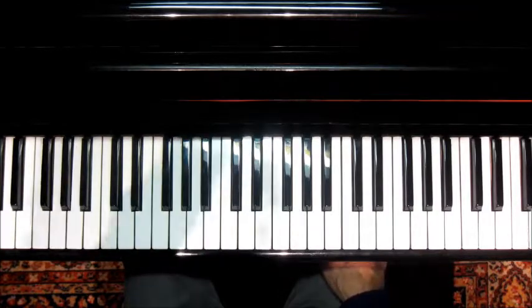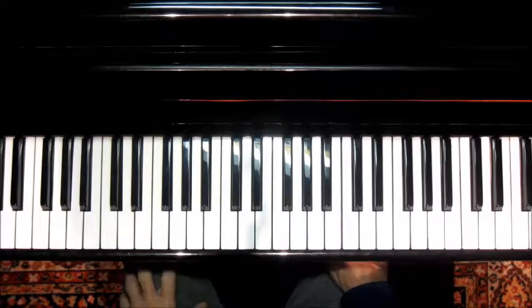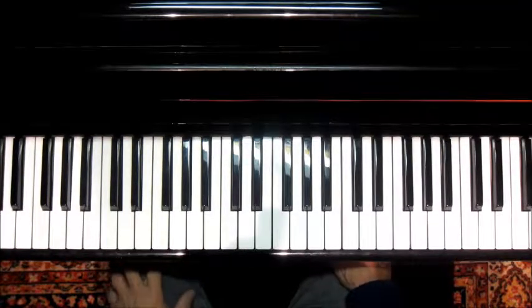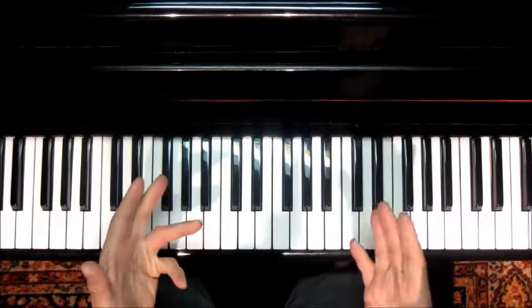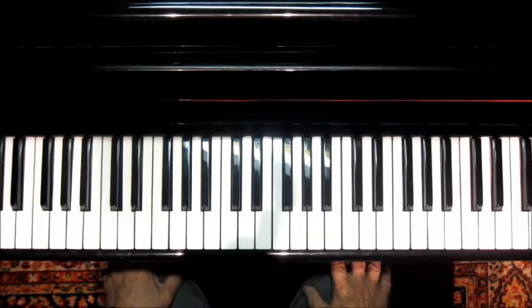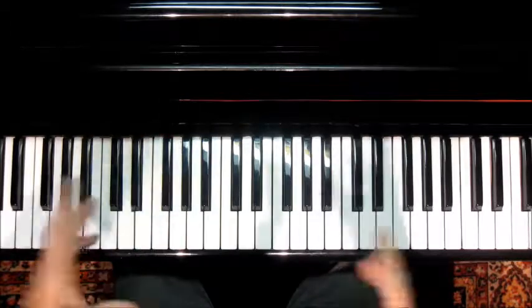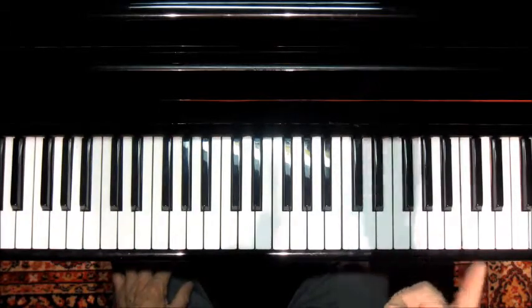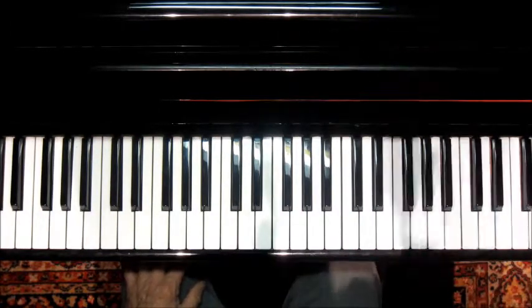Into the key of E flat. Now getting back into the key of C, the composer sticks strictly diatonic with the key of E flat, and then he just jumps into the key of C. Let's pick it up as we come into the key change back into C.